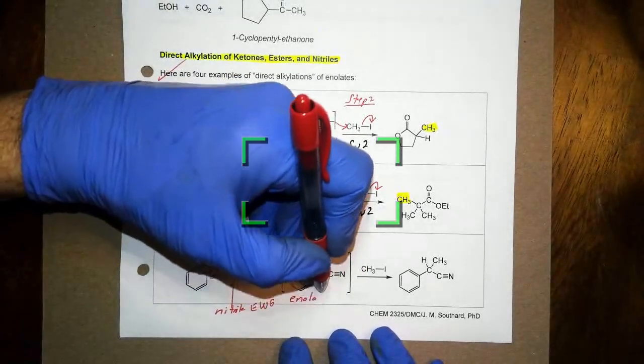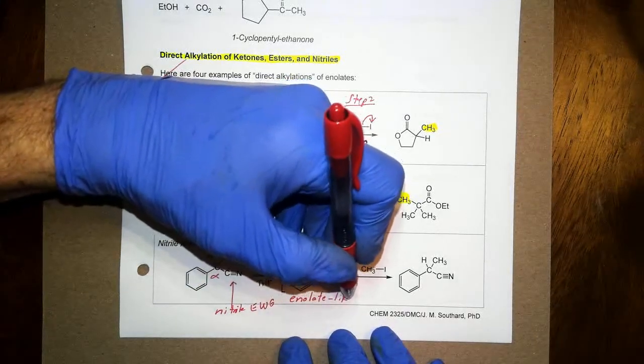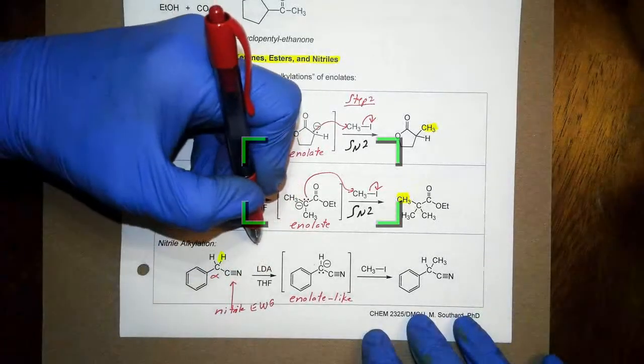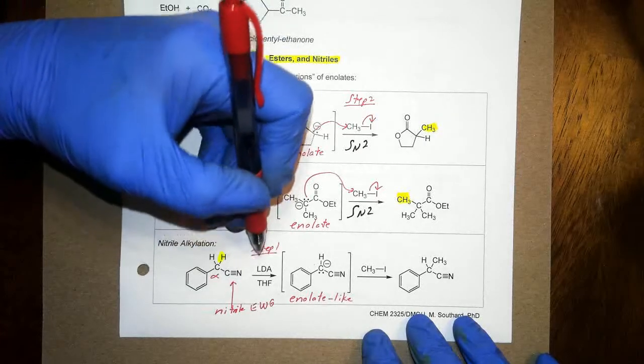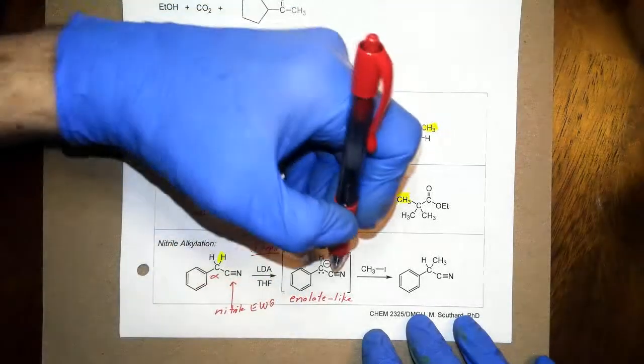Enolate. I'm going to write enolate-like because there's no oxygen involved there, but it's still an enolate. This was step one, just like before. And here it is. It's in your flask.